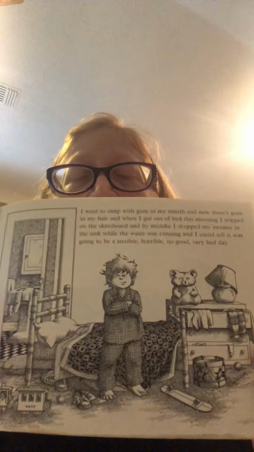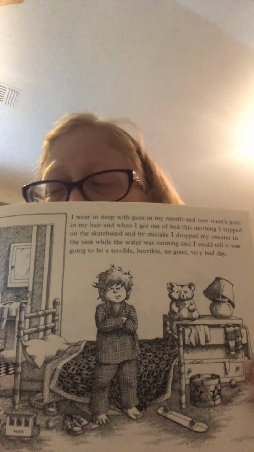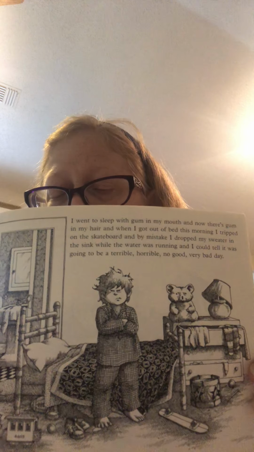I went to sleep with gum in my mouth, and now there's gum in my hair. And when I got out of bed this morning, I tripped on the skateboard, and by mistake, I dropped my sweater in the sink while the water was running. And I could tell it was going to be a terrible, horrible, no good, very bad day.